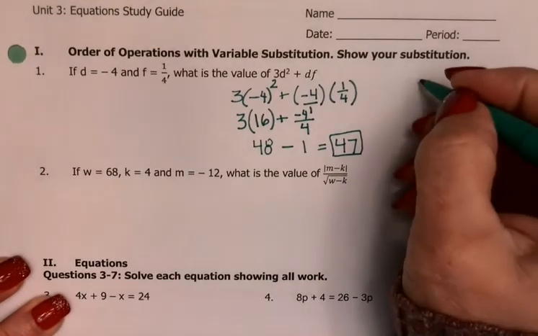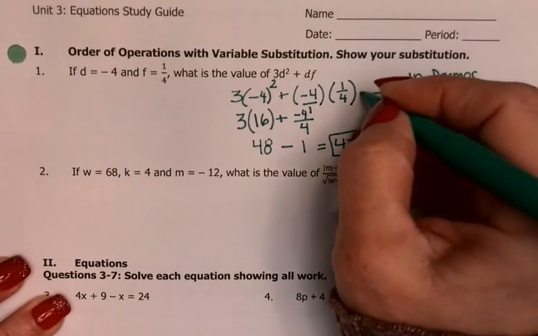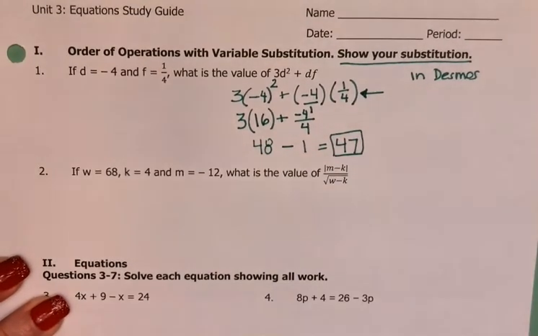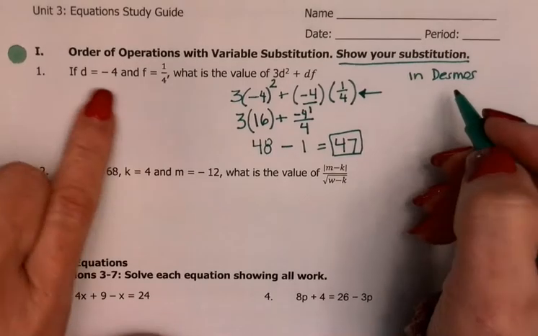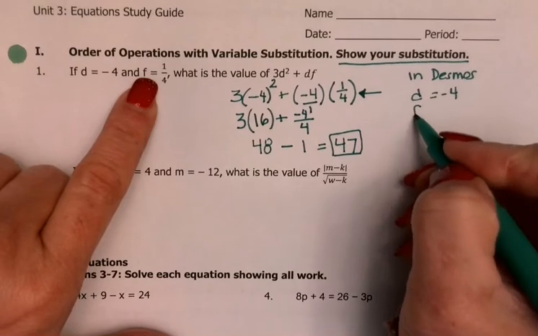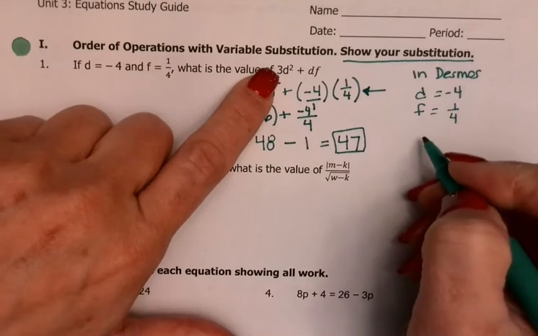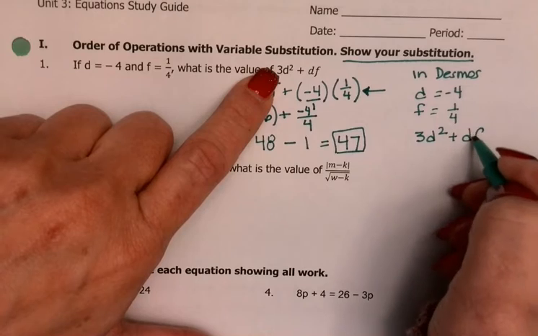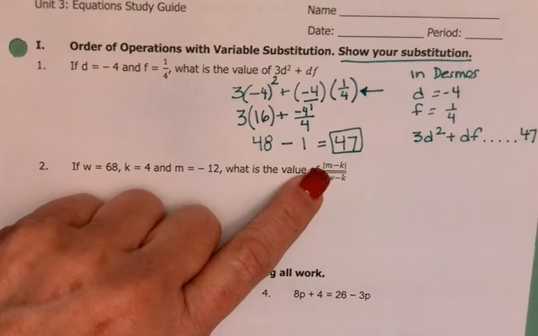If you were going to do this in Desmos, you would still need to show this substitution line on your paper because it says show your substitution. So you would still write out your substitution problem, but in Desmos you would type D equals -4. On the next line you would type F equals 1/4. And then you would type the expression 3D squared plus DF. And when you look over to the side, you will see that Desmos shows it is 47.